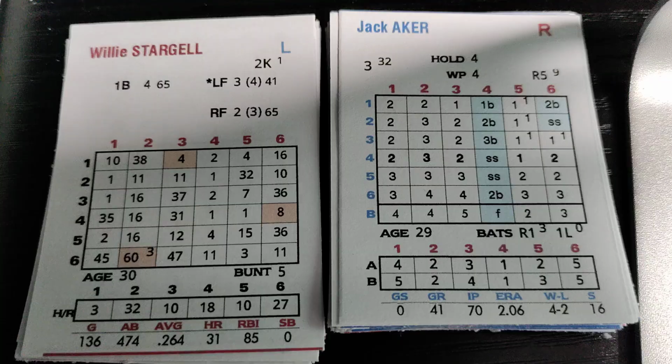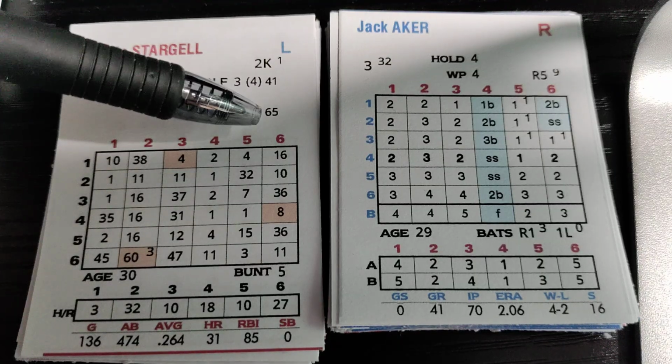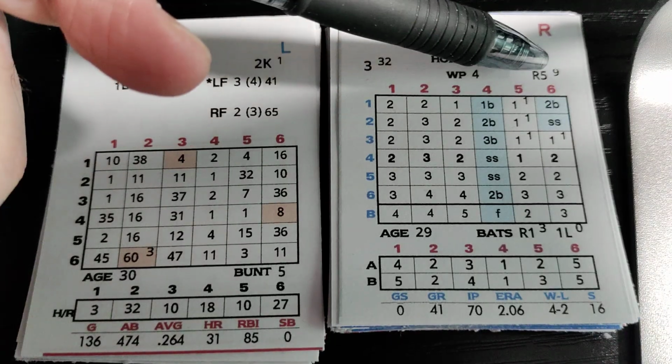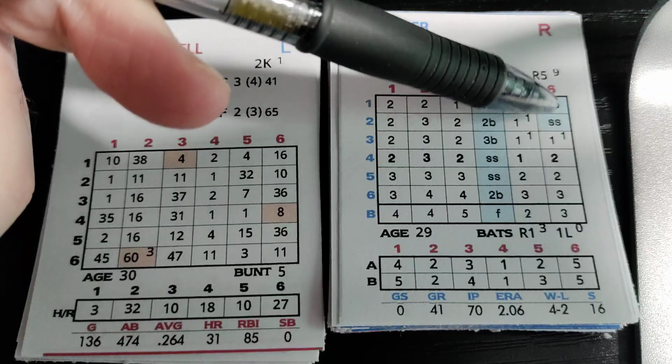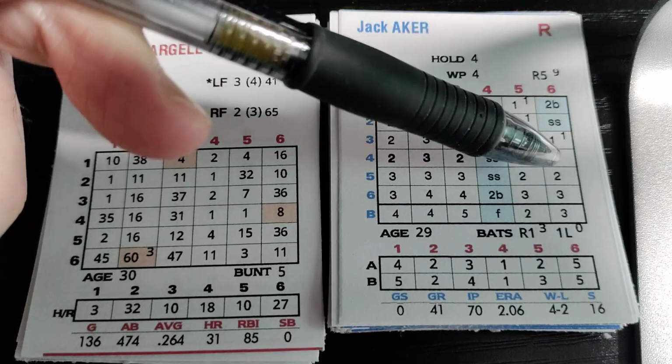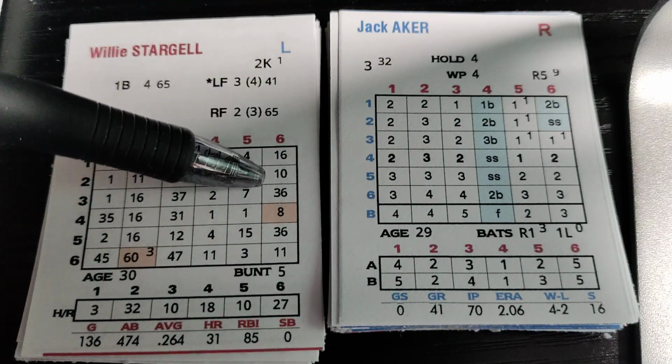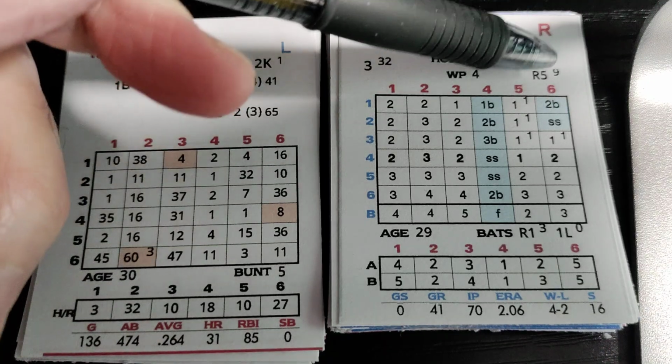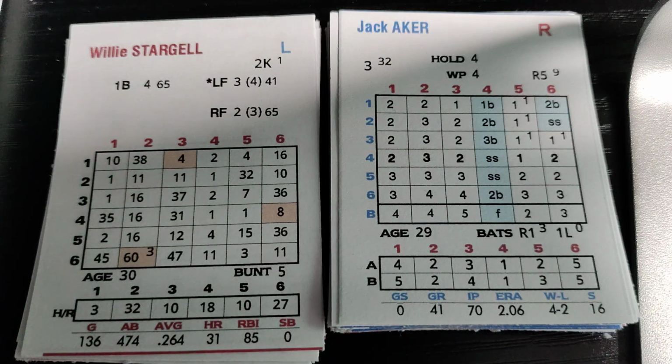And we got a 6-6-2-4. Oh, but this is going to be, you see, Jack Aker is an extreme ground ball pitcher, but he misses it. It's a 6-4. So 6-2 is a 10. This could be a home run. 6-4 is a 2. That's a 12. That's a 12 in column 6, so we're going to have to roll on the chart for a 12.